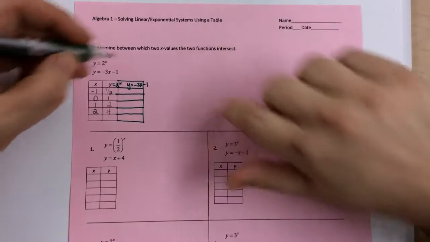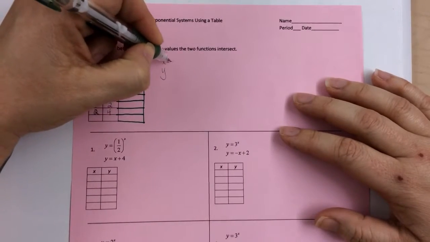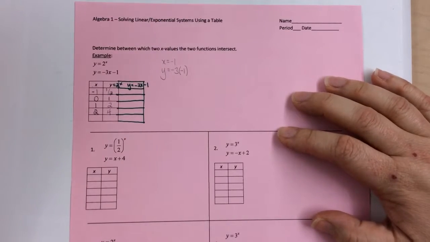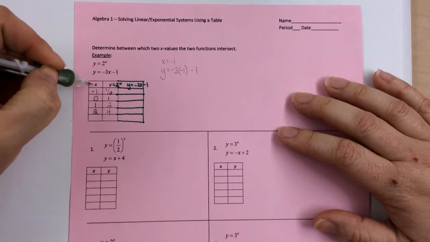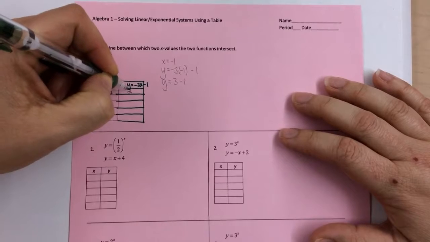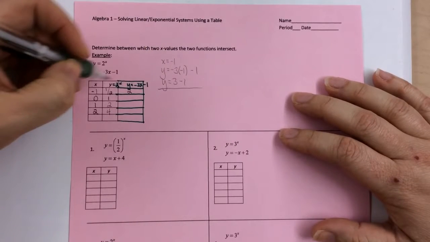Let's write this out. When you plug in negative 1, you get negative 3 times negative 1, minus 1. Plugging in x equals negative 1, that's just 3 minus 1, that's 2. Plugging in a 0 is easy, because this goes away, so you just get negative 1.